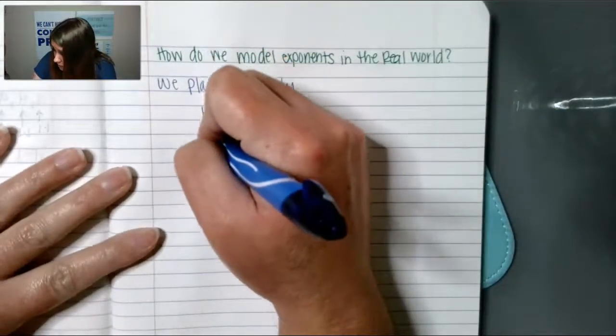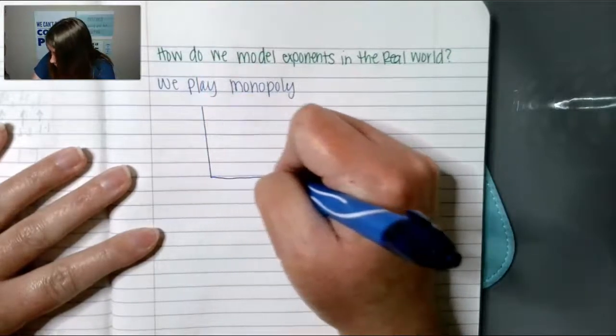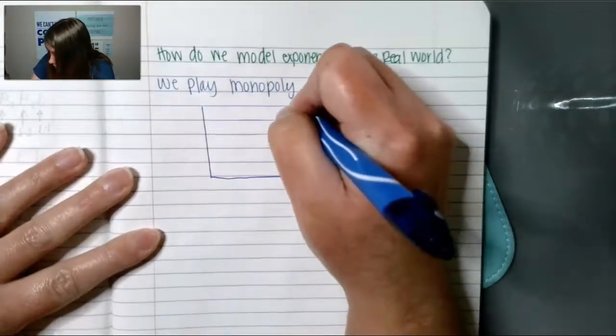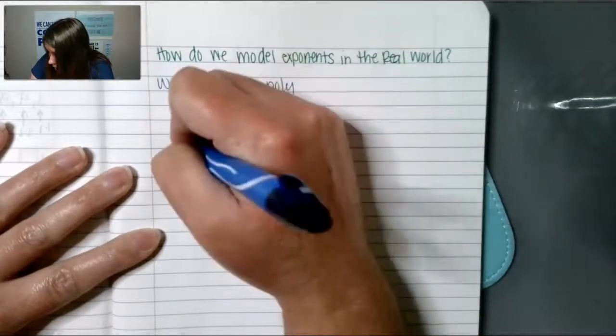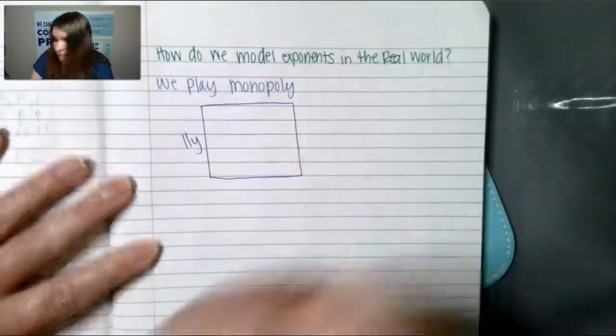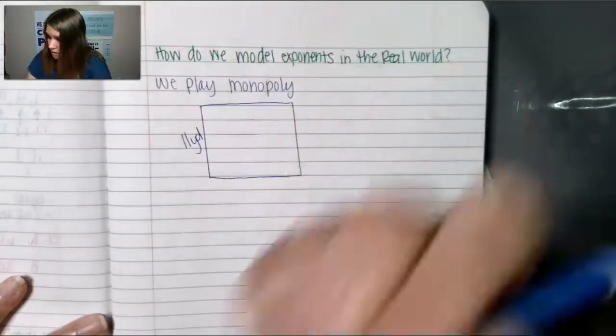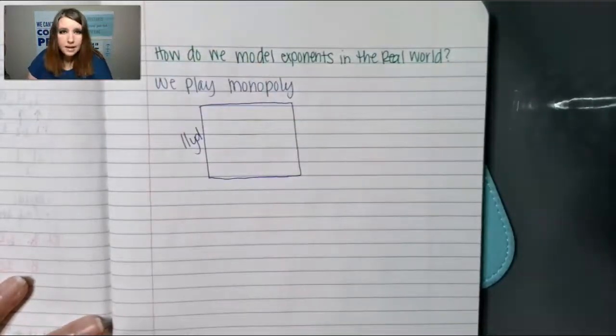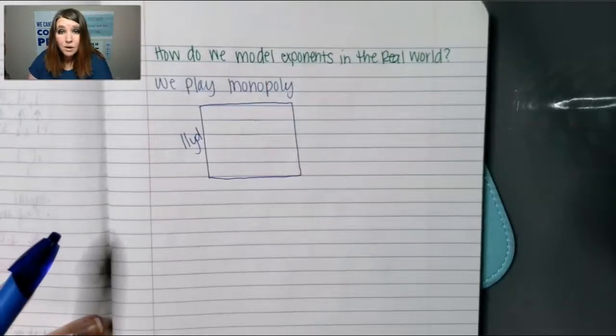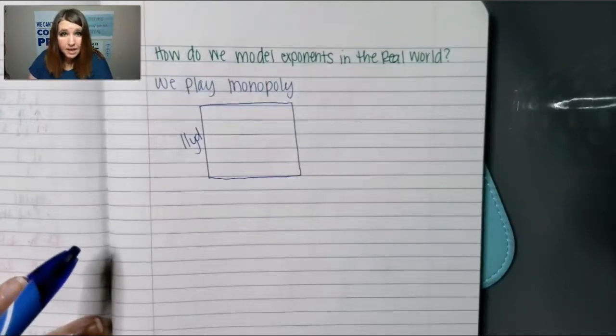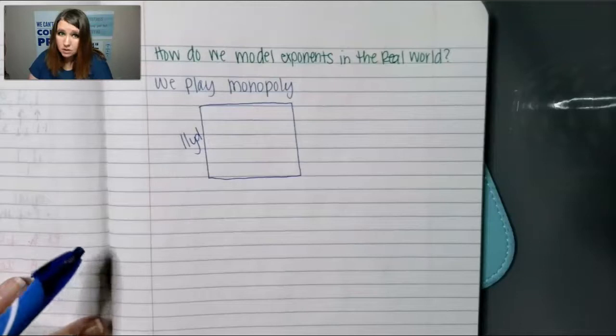So we have a game board. Let's draw this out. It's a perfect square, and one side, they tell us, is 11 yards. So we have 11 yards. And if one side is 11 yards, then we know that the other side has to be 11 yards also.